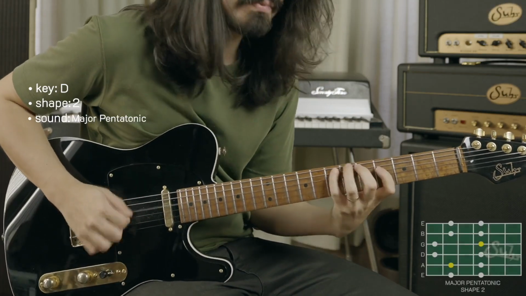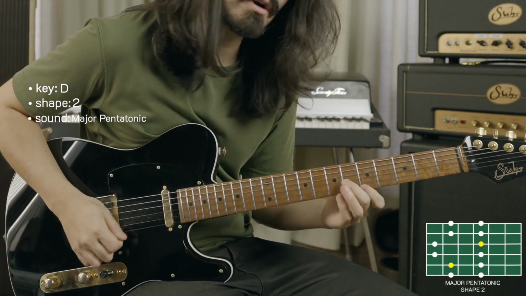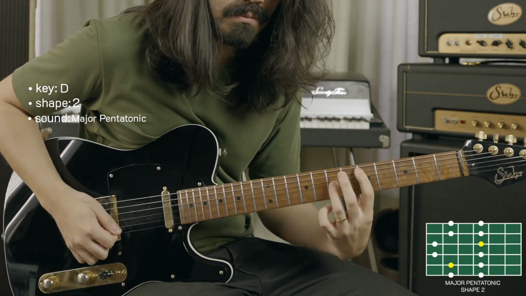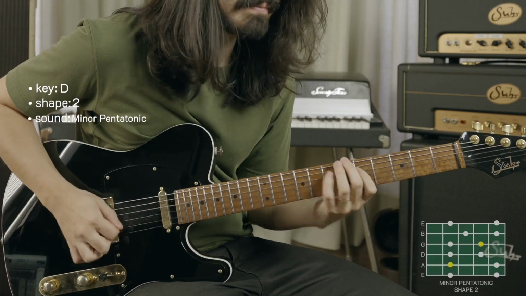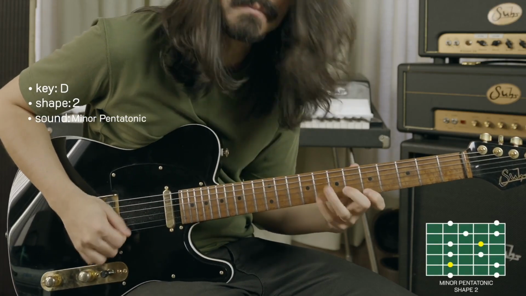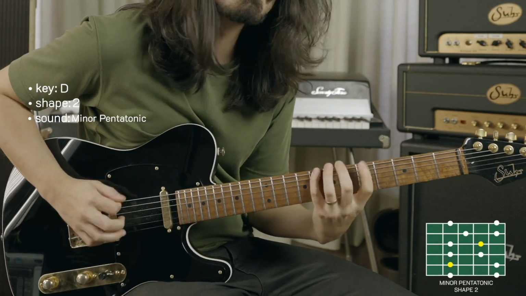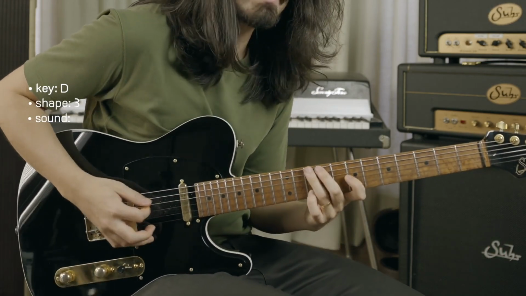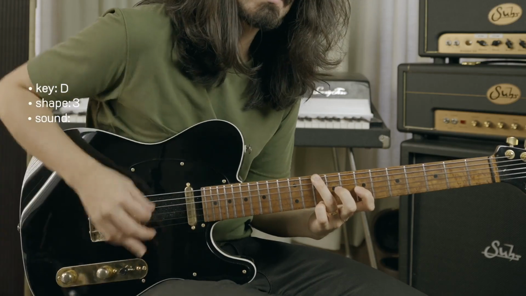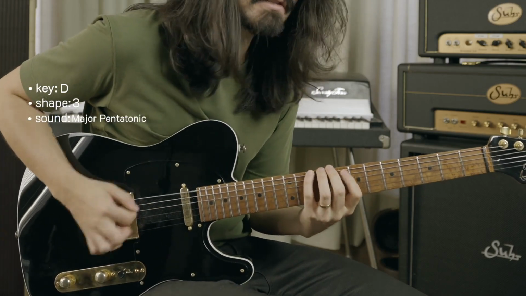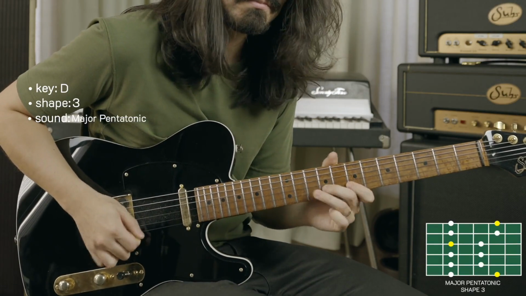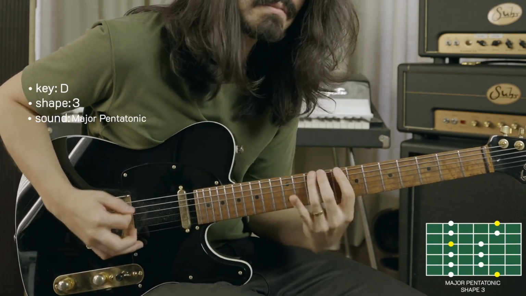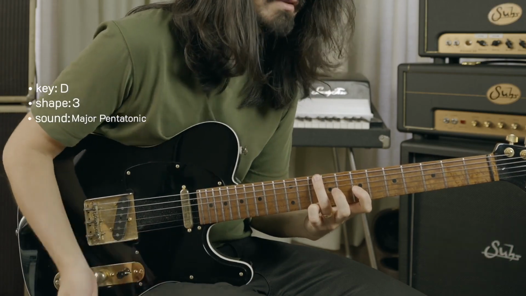Major. Minor. Moving on to position 3, we have the major, which is this. And also the minor.